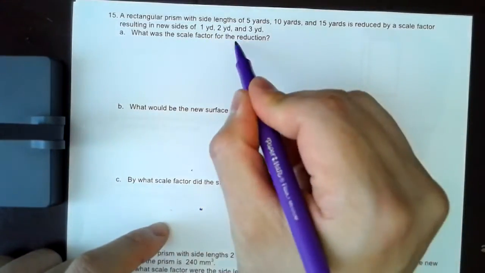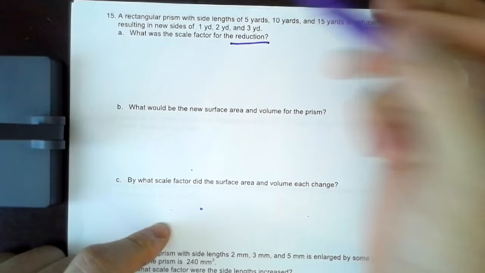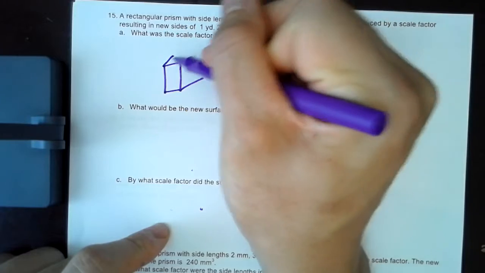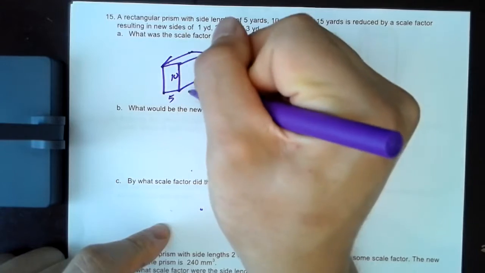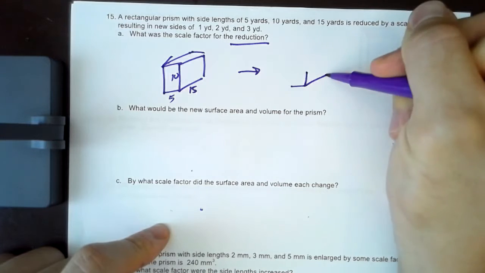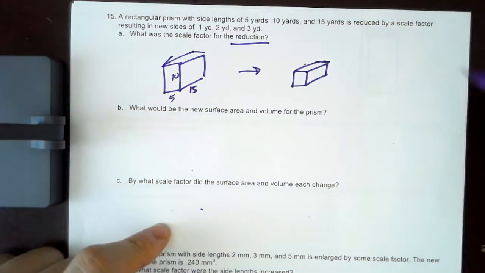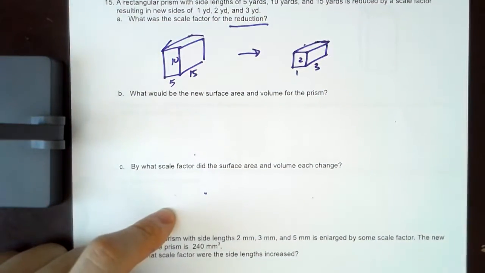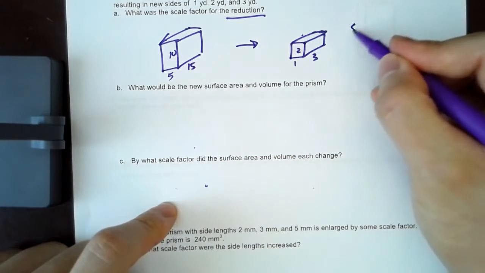So in this case, it's a reduction, and you went from, I'll go ahead and draw this, right? A rectangular prism. Try to draw this accurately. It looks like that, 5, 10, and 15. And now it becomes a 1, a 2, and then a 3. So it kind of looks like a stick of butter. Yes, I am thinking of butter right now. Okay, so this is 1, 2, and 3. So you can see that it got smaller.